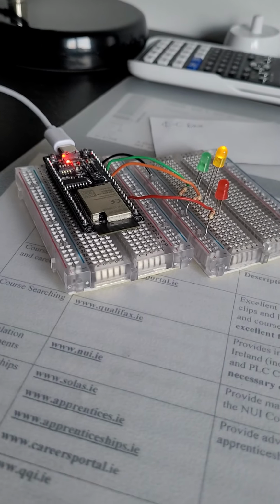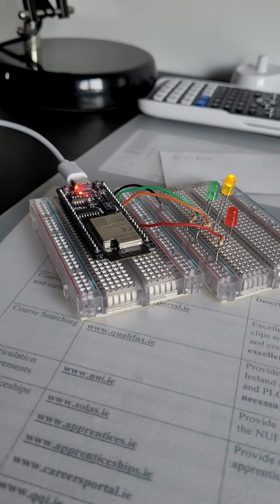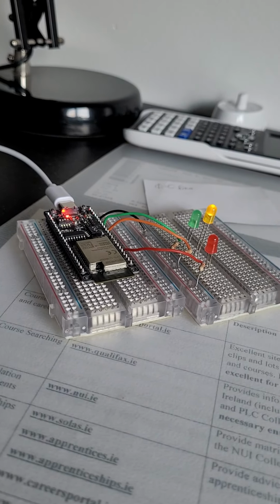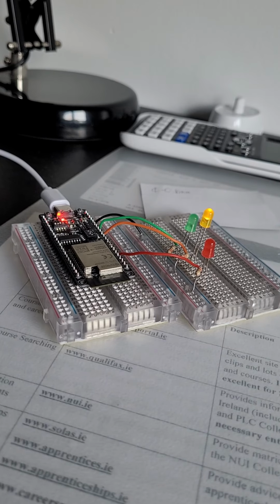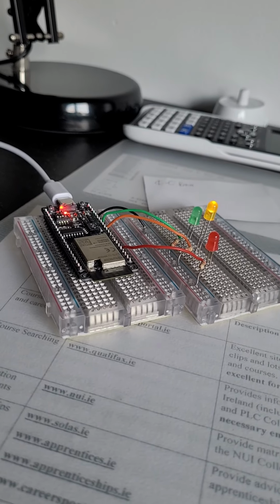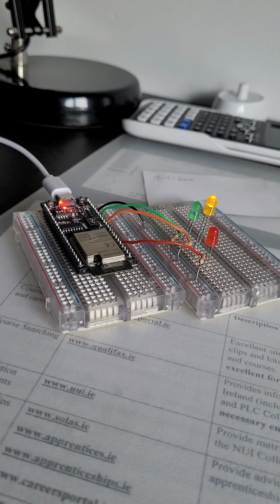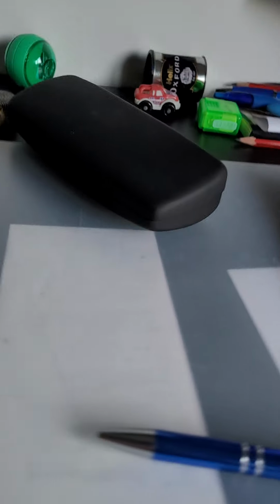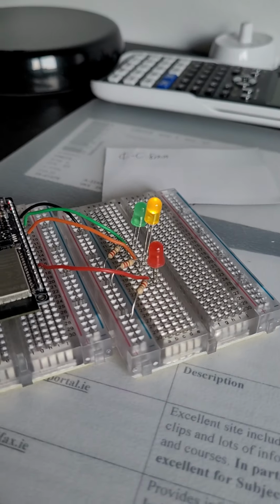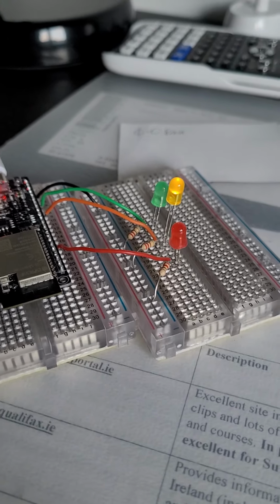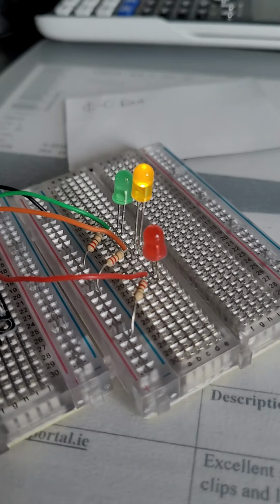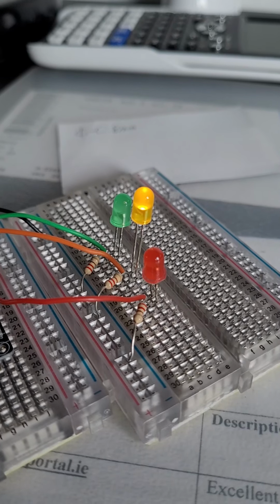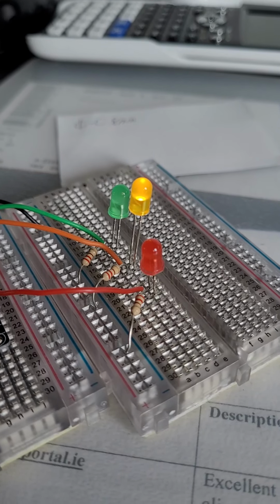The whole purpose of the green electricity indicator is for household owners or industries to be more aware of what's generating the electricity on the grid. So at the moment, 37% of the energy is generating CO2, as indicated by the yellow LED.